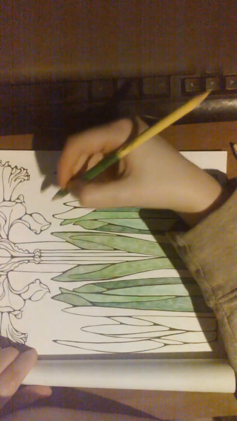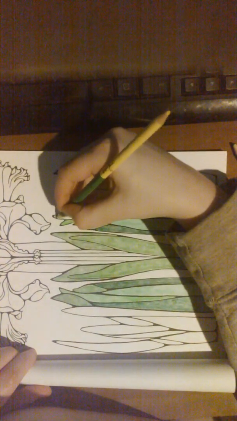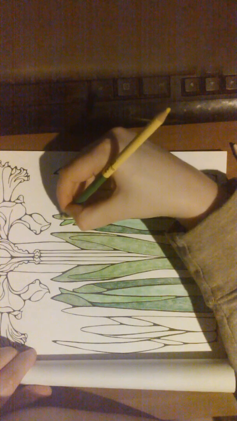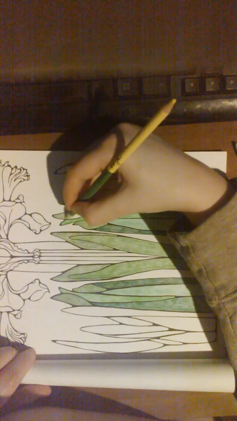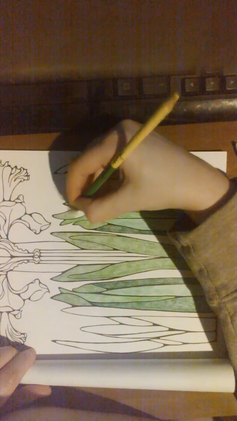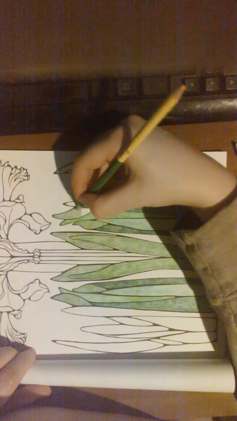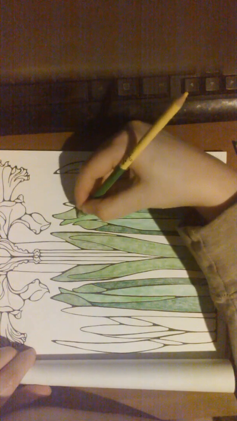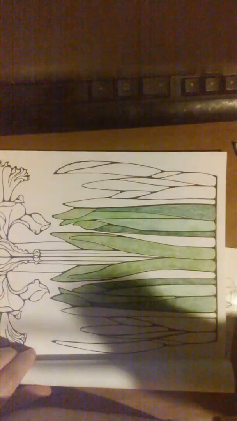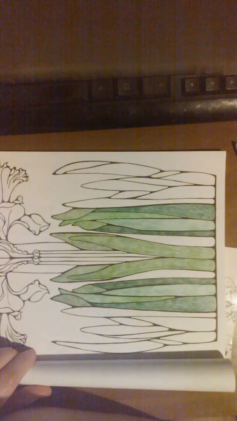Alrighty, I'm switching to a different notebook now. Actually, no, I'm not. I'm switching to the back of this notebook because I wrote the rest of the notes in here so I can actually read them because I'm cool like that. I can't read my own handwriting sometimes.